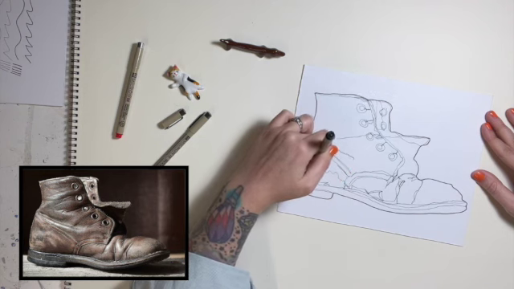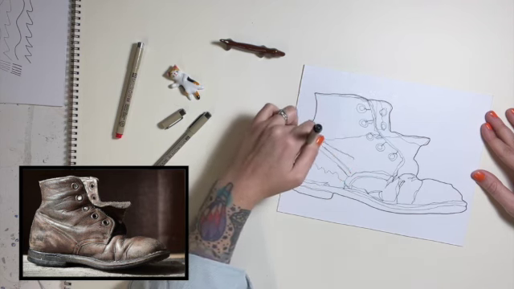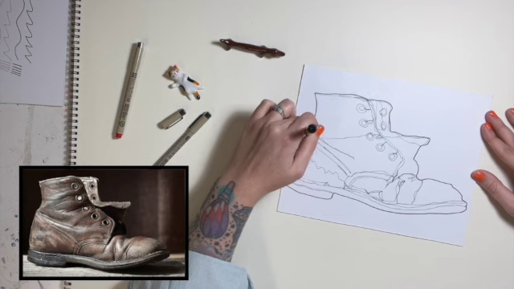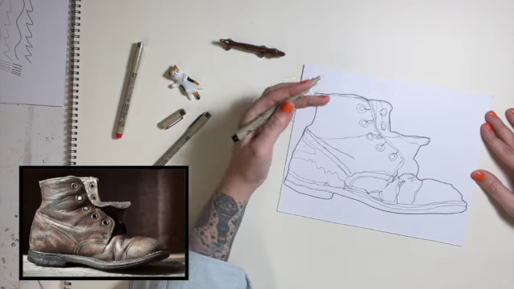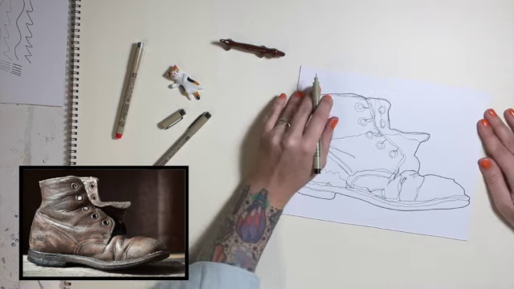And the more you do this exercise, the easier it will become to sit down and start drawing what you see in front of you.